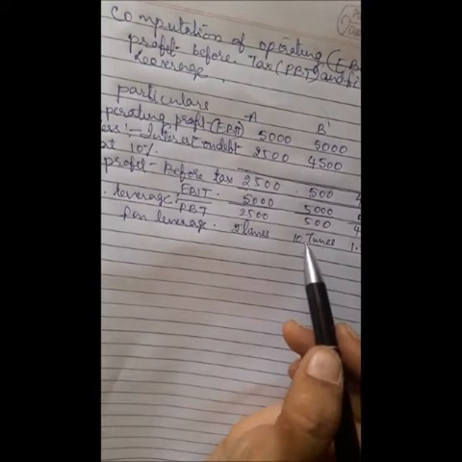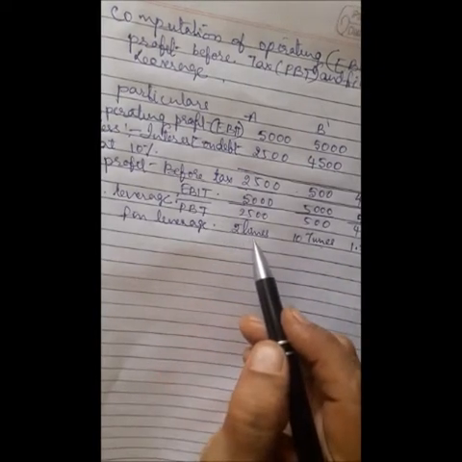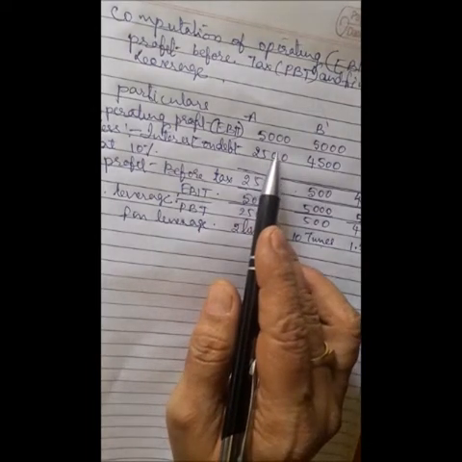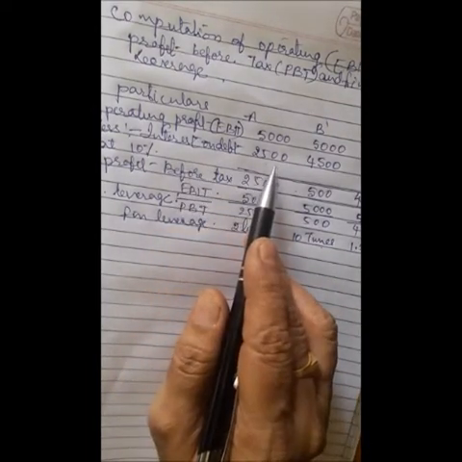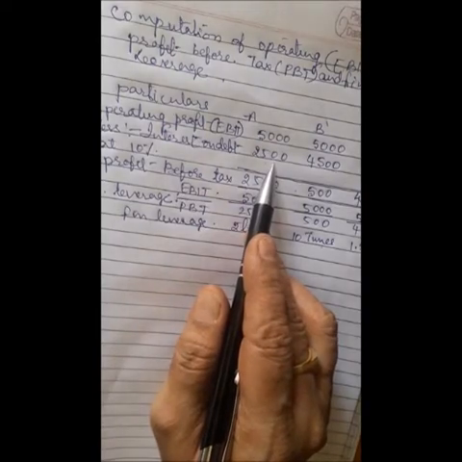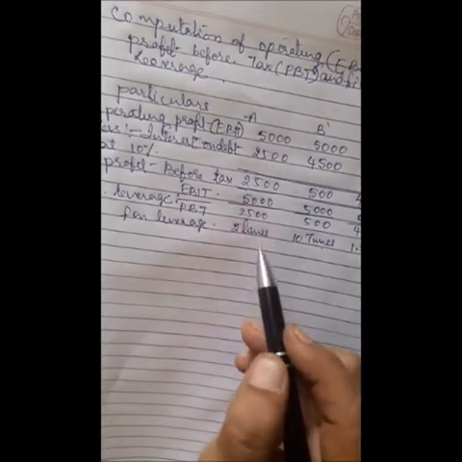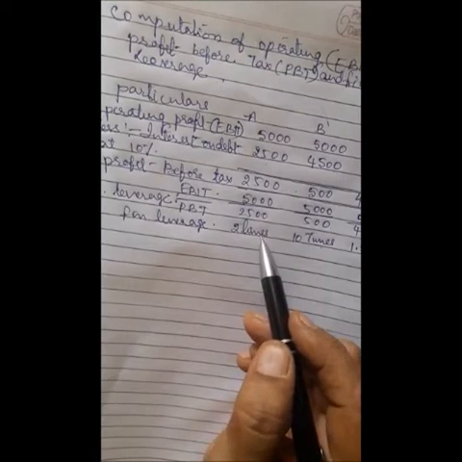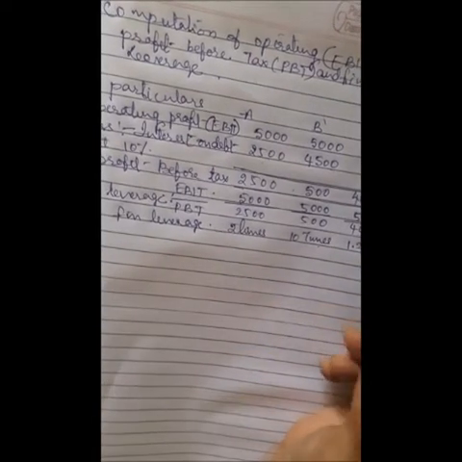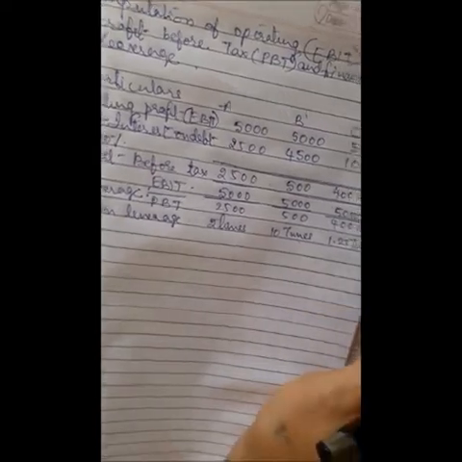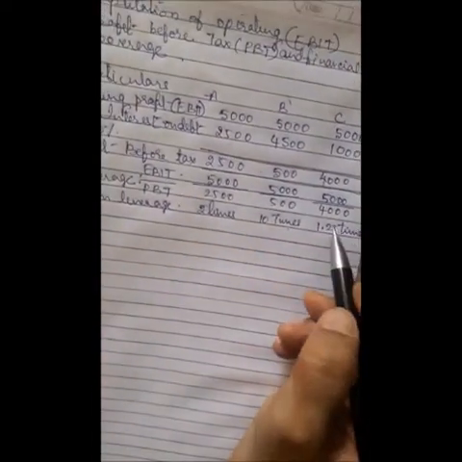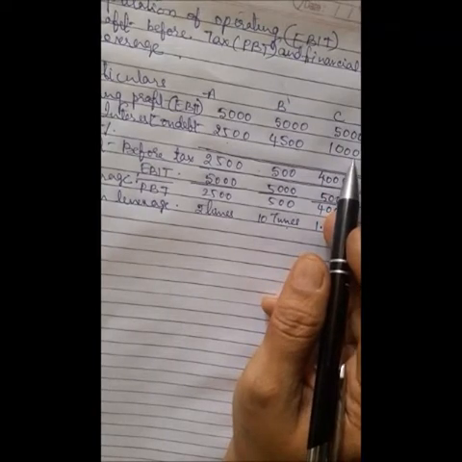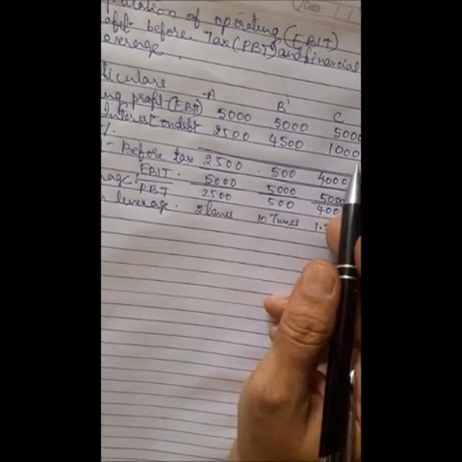When compared to C, A is better. Why? Because the EBIT being same, the debt is 25,000, 50% of that. So that's why there is financial leverage of 2 times. And financial leverage is very poor, that is 1.25 in third case, because the debt is only 10,000. So it is the first pattern.